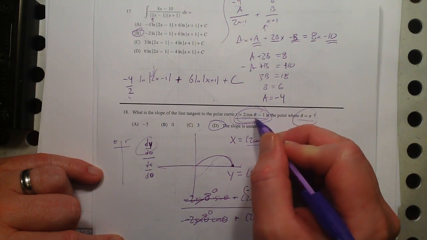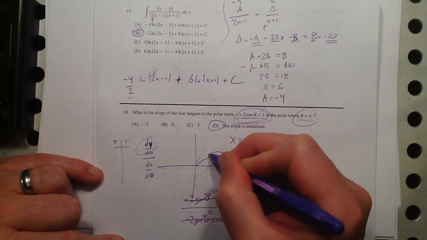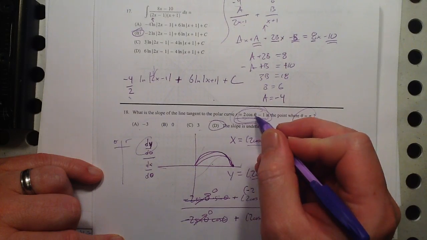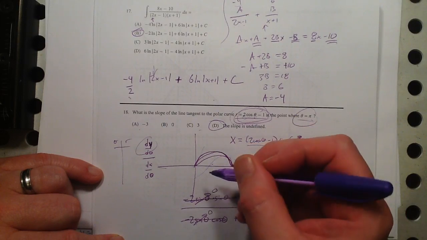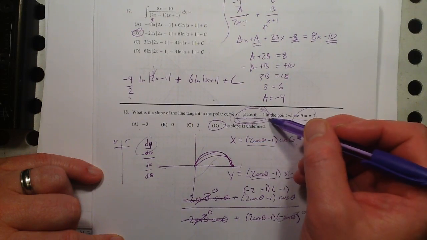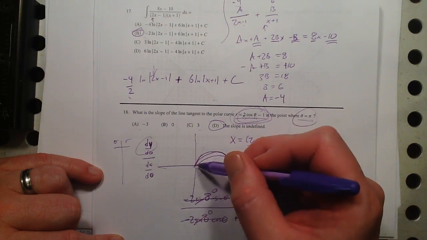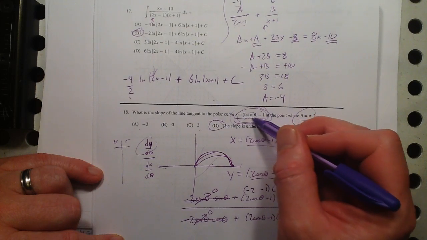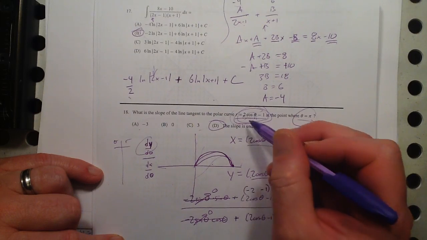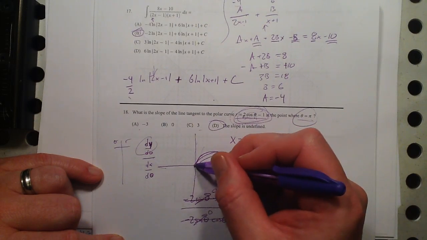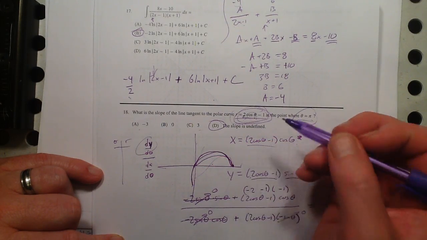Because when theta is equal to pi over 3, the cosine would be equal to 1/2, so this would be equal to 0, and then it comes down to when theta is pi over 2, that's when this is 0, right? And then it would be -1, so somehow it gets down to here. And then what does it do from there?